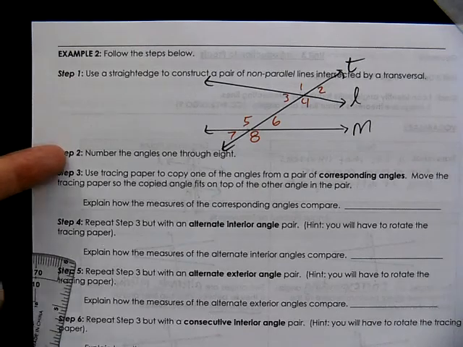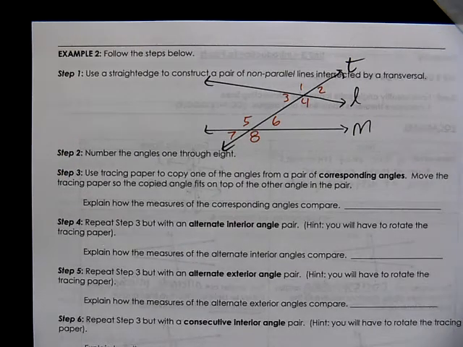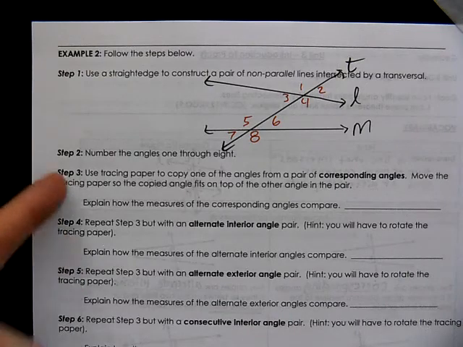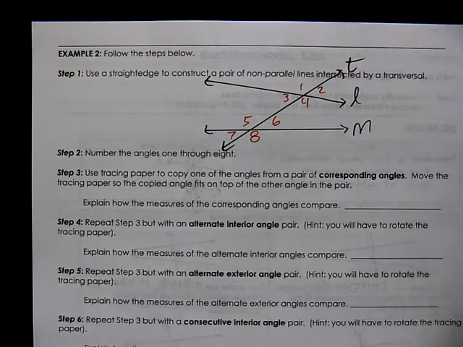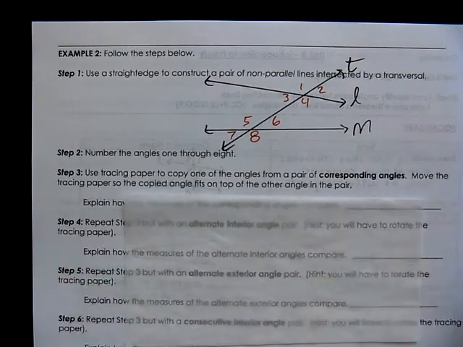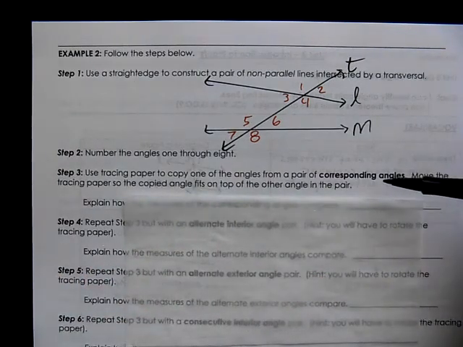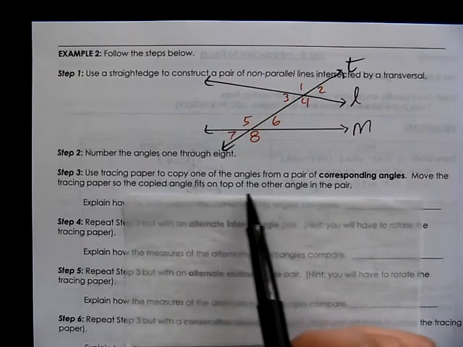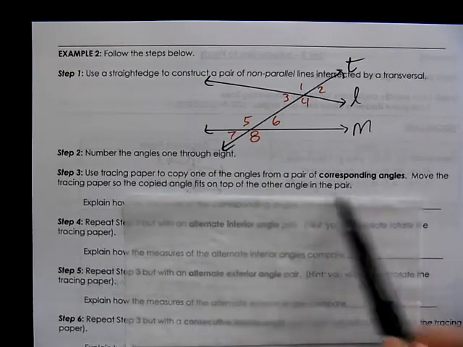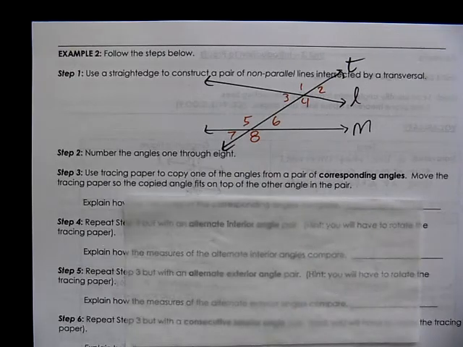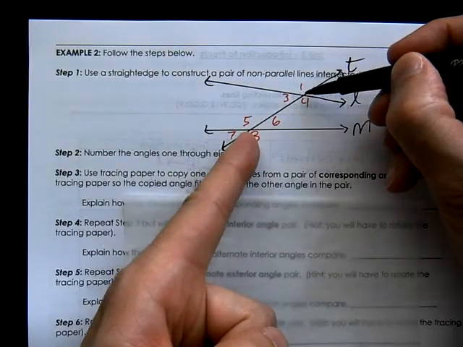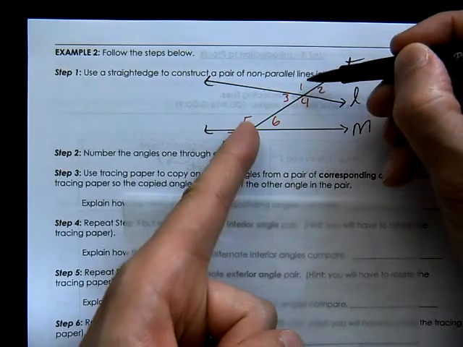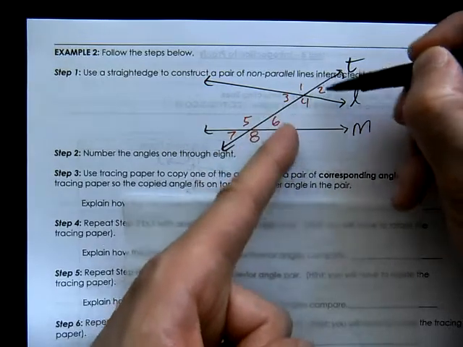So we did step 1, we did step 2, where we numbered off those angles 1 through 8. Step 3. Let's use tracing paper to copy one of the angles from a pair of corresponding angles. In other words, let's find a pair of corresponding angles to use, and let's compare their sizes. Move the tracing paper so the copied angle fits on top of the other angle in the pair. So first we have to find some corresponding angles. Remember, corresponding angles are angles in similar positions. So start at the point of intersection, and then you want to go in the same direction, like up and to the right. So here angle 2 and 6 would be corresponding angles.